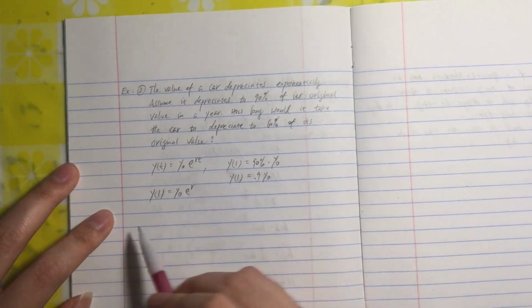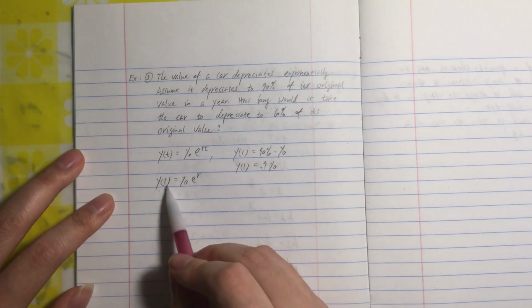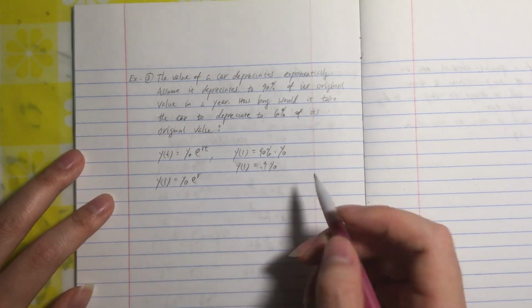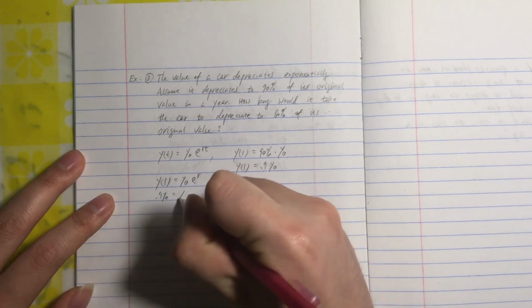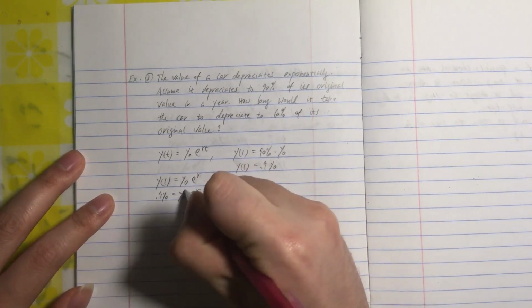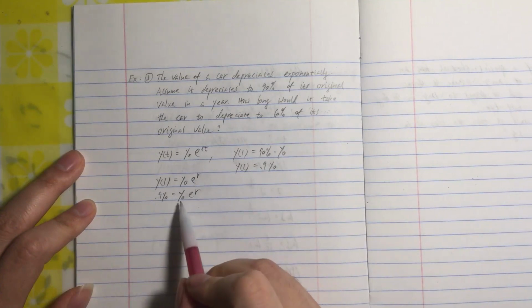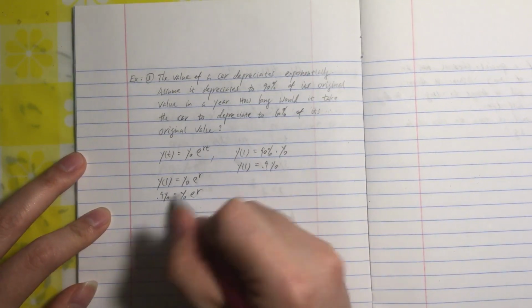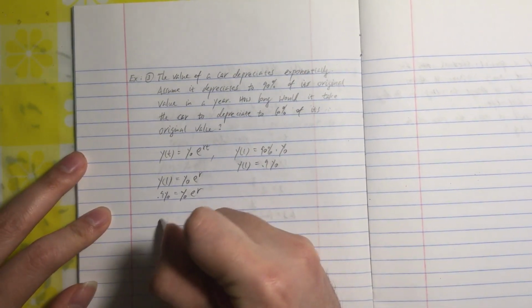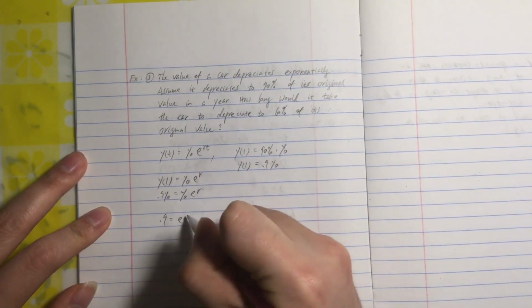Then plug in the value: y of 1 is 0.9 times y sub 0. Next, I can divide both sides by y sub 0, and I get 0.9 equals e to the power of r.